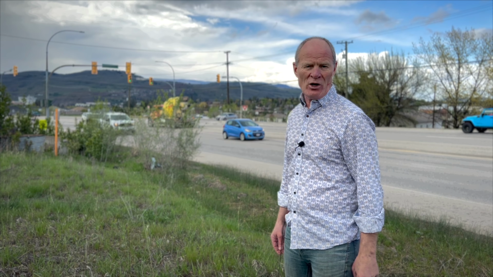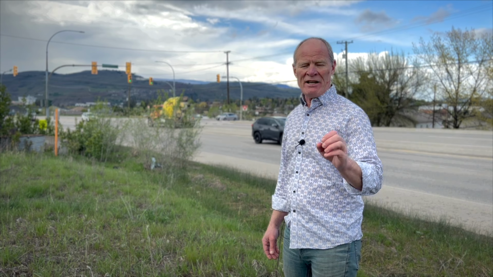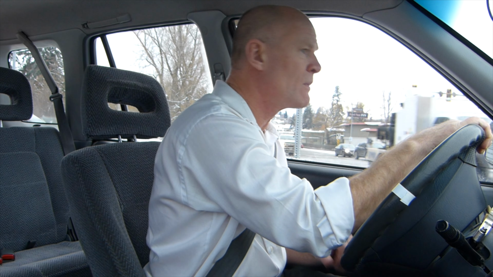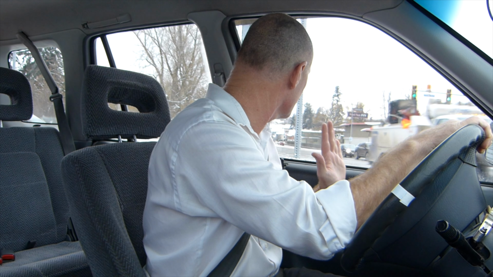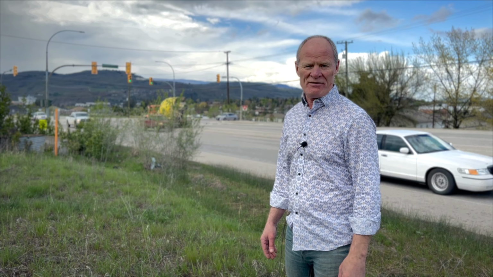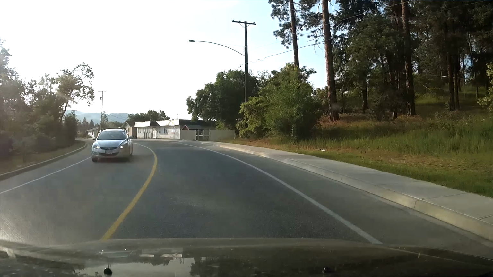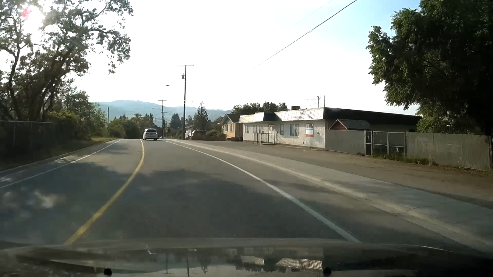In the next lesson, we're going to go into observation and give you some information about how to have better scanning patterns so that you can be a safer, smarter driver and maintain that minimum safe distance between your vehicle and other vehicles and road users on the roadway.